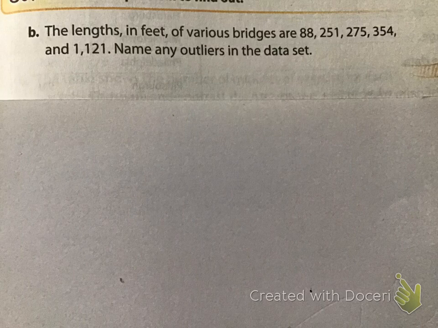So let's look at this. B. The lengths in feet of various bridges are 88, 251, 275, 344, and 1,121. Name any outliers in the set. So you're probably looking at this and you're going, oh, yeah, 88 and 1,121 are definite outliers. Like, Miss Diaz, what are you talking about? But let's check. So our numbers are already lined up.